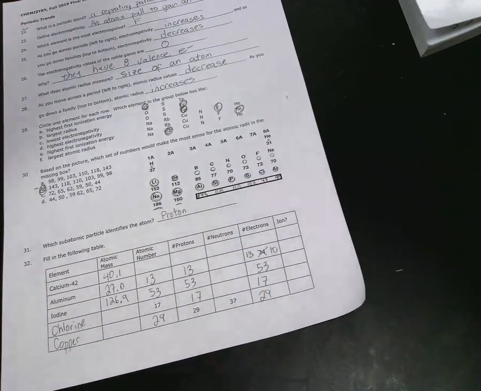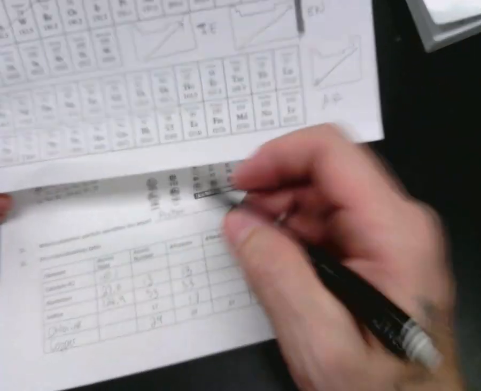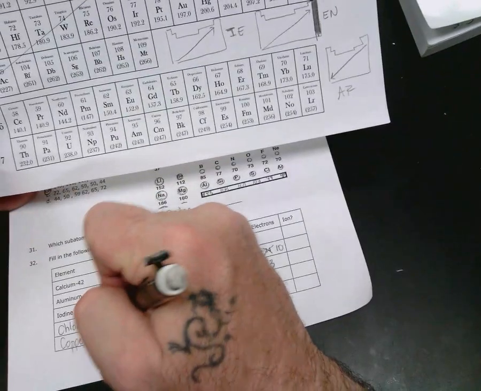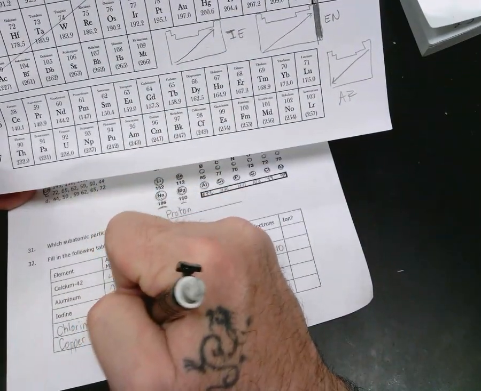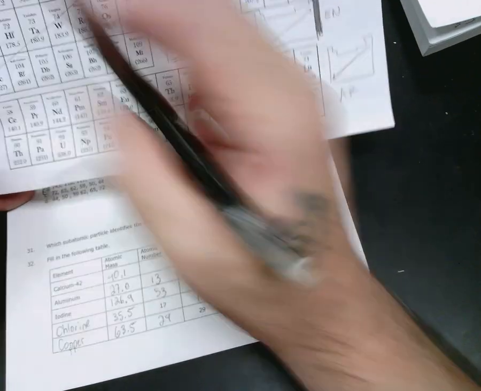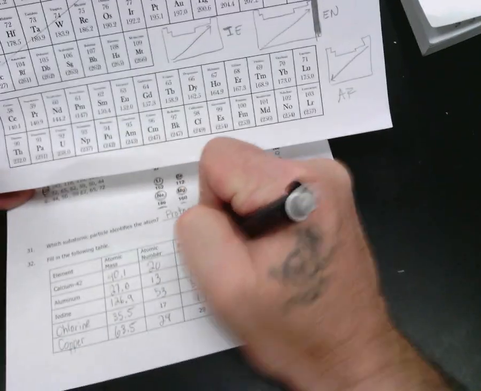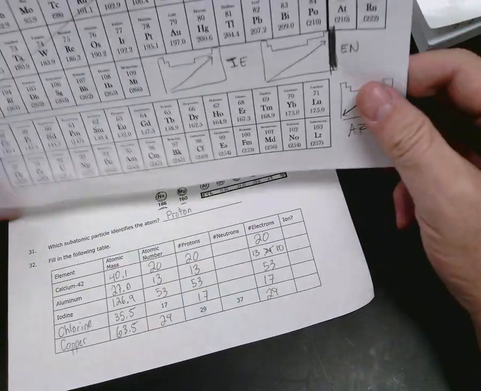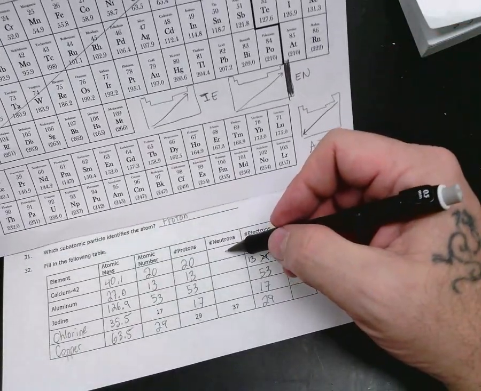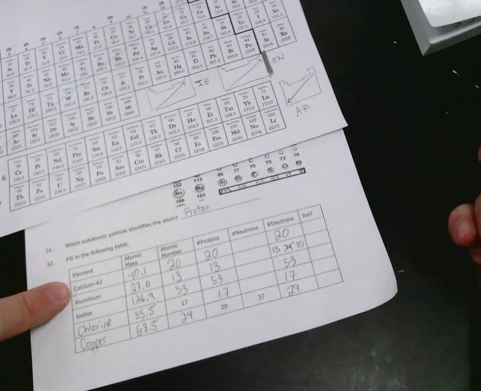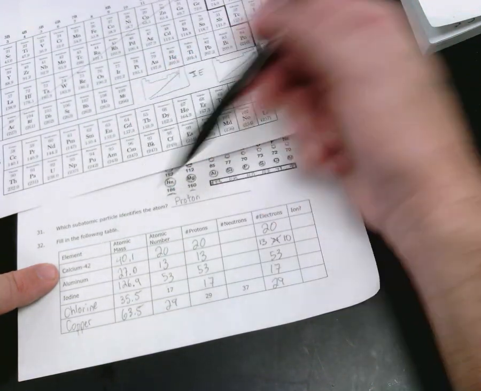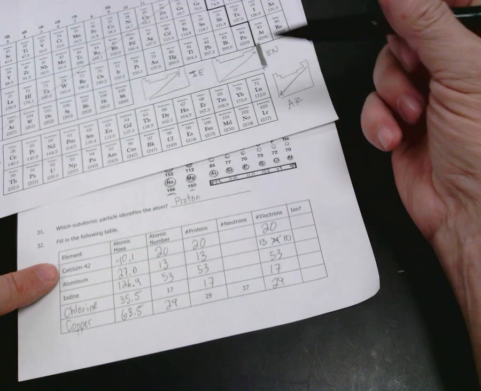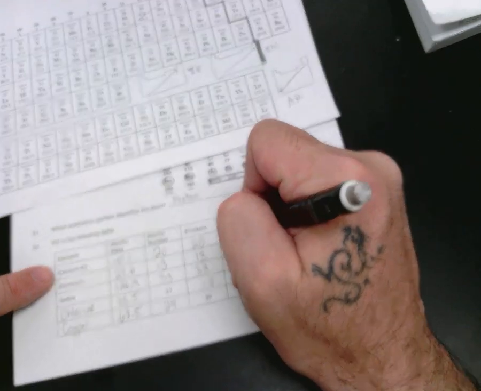Okay. Atomic mass for chlorine is 35.5. Atomic mass for copper is 63.5. Atomic number for calcium is 20, so it has 20 protons and 20 electrons. Okay, now to get the number of neutrons, we'd have to have one specific isotope. Well, here they gave us one specific isotope. They gave us calcium 42. So all I do is subtract the number of protons from the mass number. Remember, mass number is protons plus neutrons. 42 minus 20 gives me the number of neutrons.